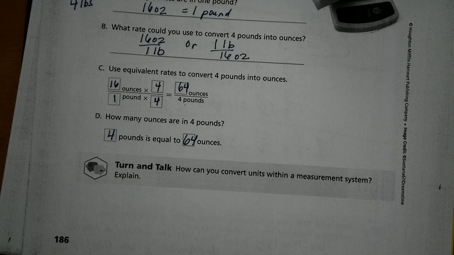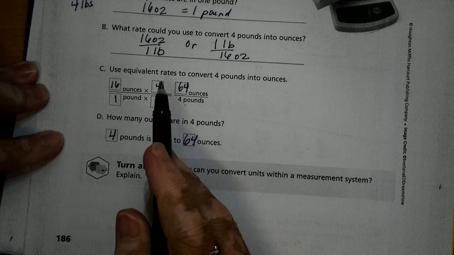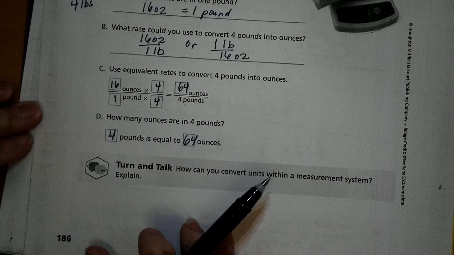All right, so now we're moving to the turn and talk, and the turn and talk says, how can you convert units within a measurement system? Okay, and there's a reason why they gave you that table, right? So the first thing we need to know is what units are equivalent.